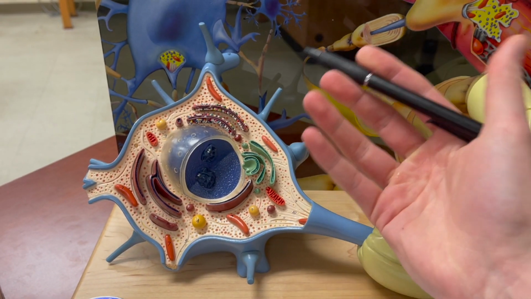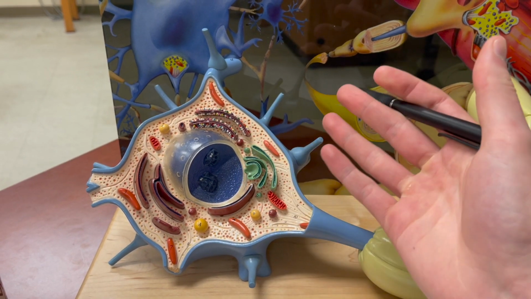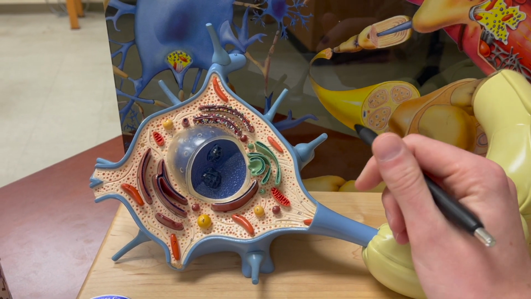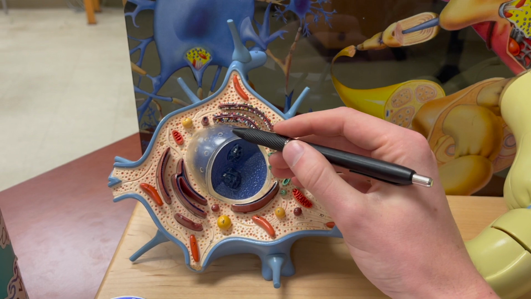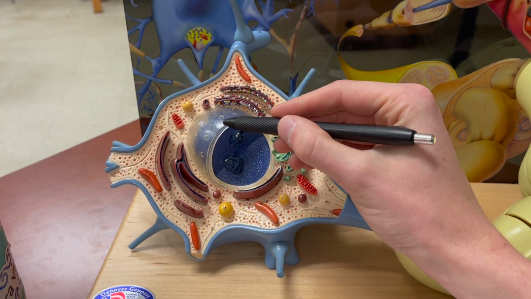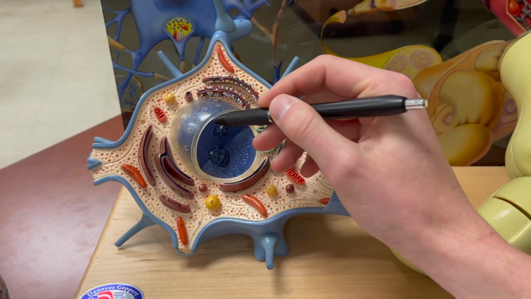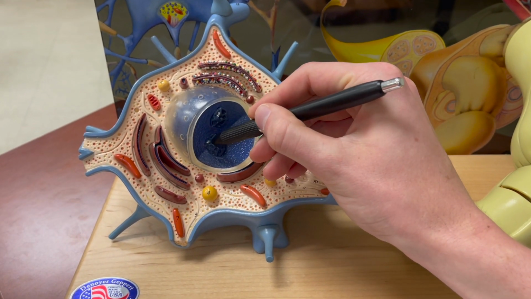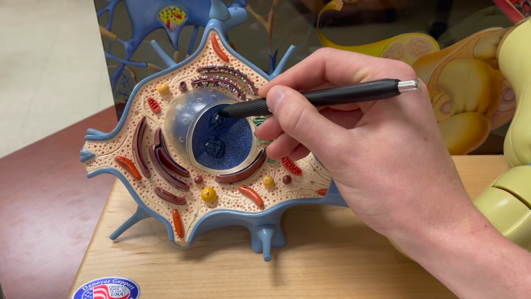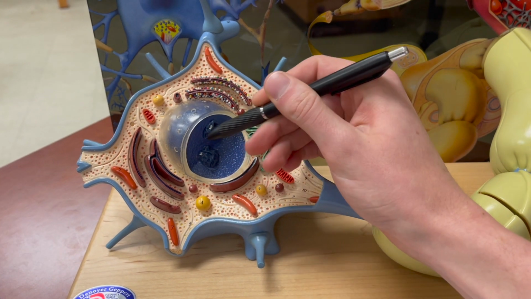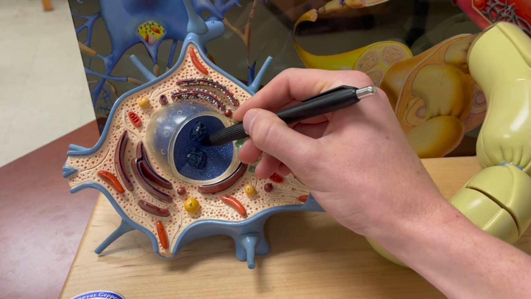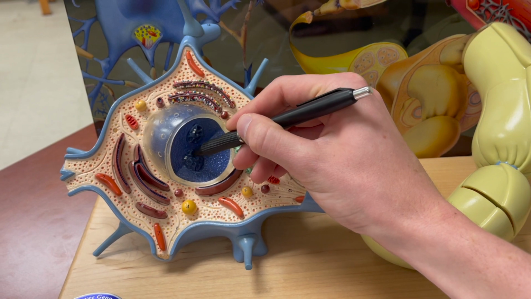A neuron is just a cell, no different than any other cell in our body. Well, quite different from other cells in our body, but what is the same is that it has to have a nucleus. And so here is the nucleus of the neuron, and inside of it, we've got these darker regions. That's the nucleolus. The nucleus houses DNA, whereas the nucleolus is going to help form ribosomes, just like in other cells.